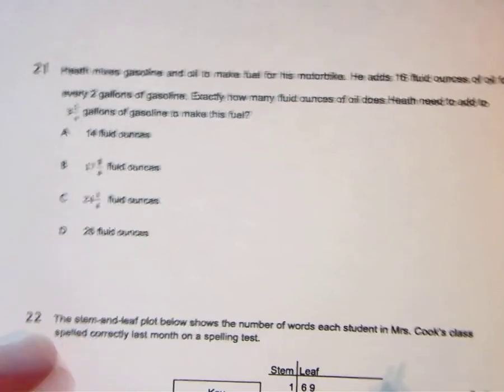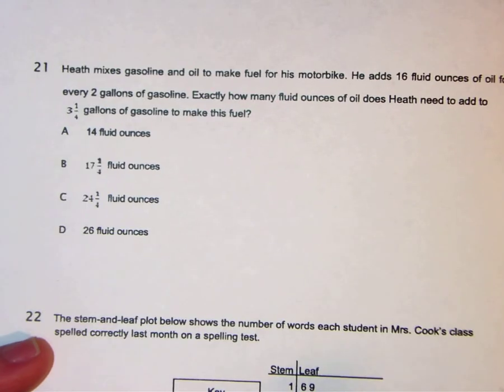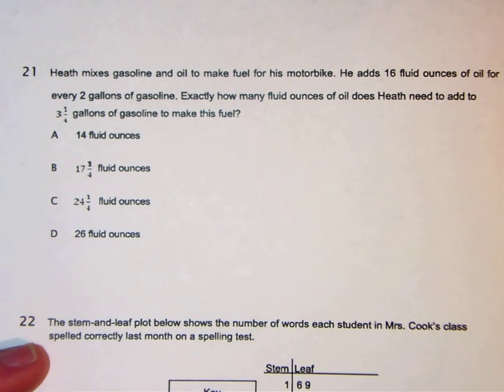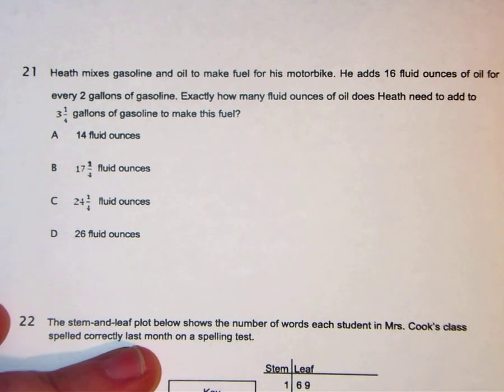Okay, we've got practice test number 21 here. It says Heath mixes gasoline and oil to make fuel for his motorbike. He adds 16 fluid ounces of oil for every 2 gallons of gasoline. Exactly how many fluid ounces of oil does Heath need to add to 3¼ gallons of gasoline to make his fuel? Okay, so let's look at what we know.